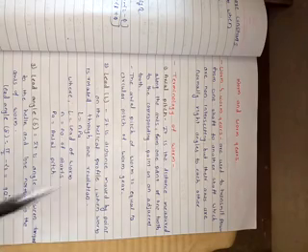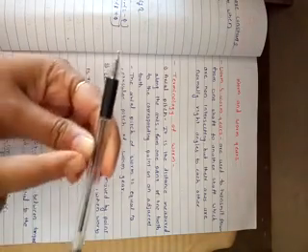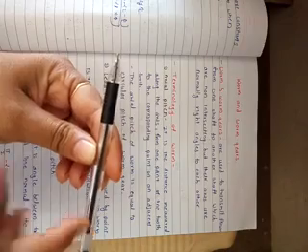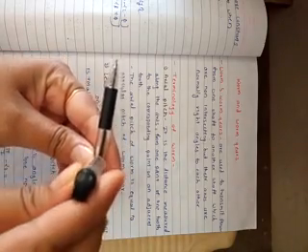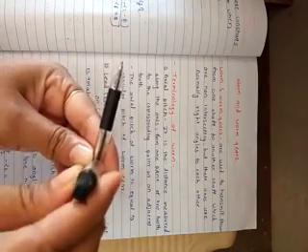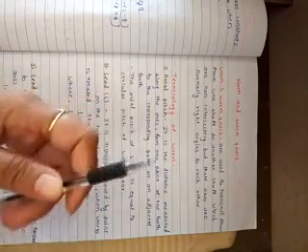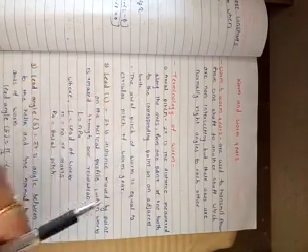In worm gears, the shafts are non-intersecting: this is the axis of one gear and this is the axis of the second gear, and these axes are at right angles to each other. These gears are called the worm and worm gear.